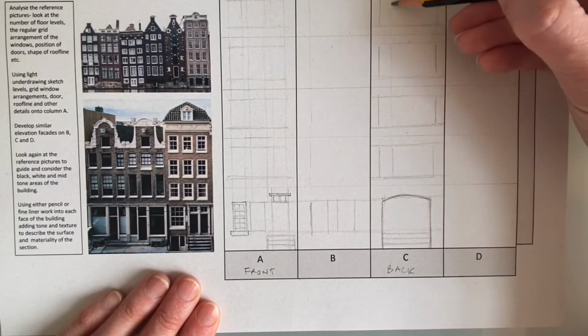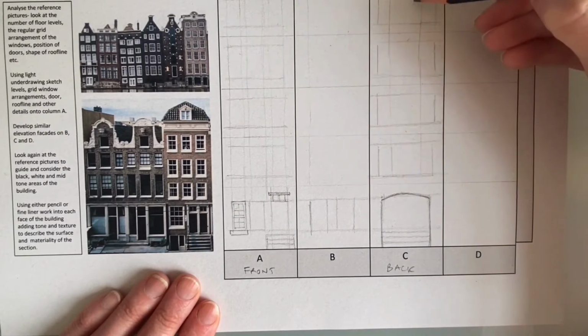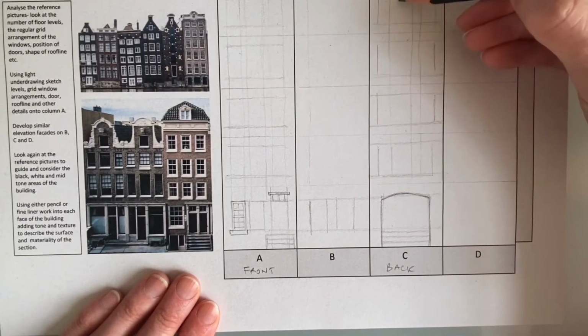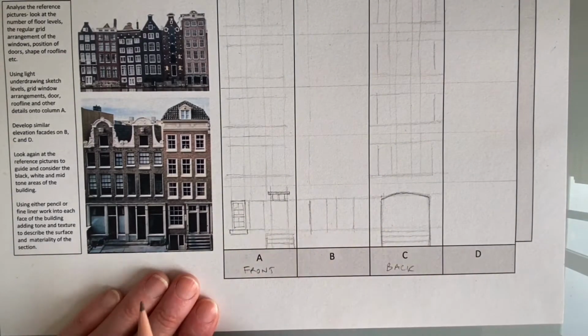Remember, I can draw it as a continuous line, but I'm becoming a little bit more confident now in my drawing as I'm getting used to this. Remember, I'm drawing very, very lightly as it is an underdrawing. I'm going to pop all the detail in later because I'm working things out.